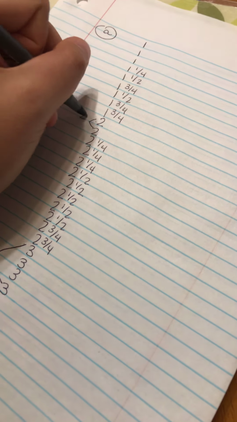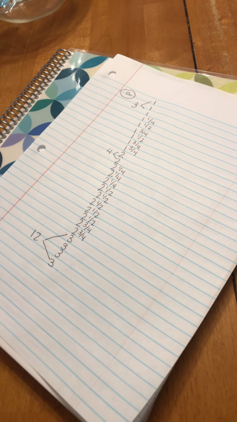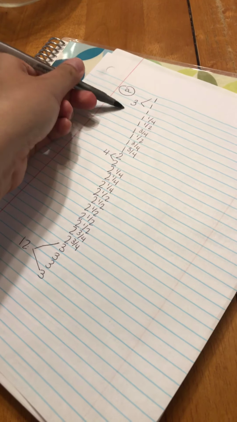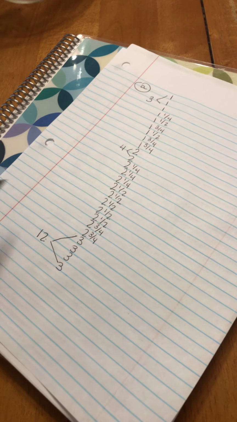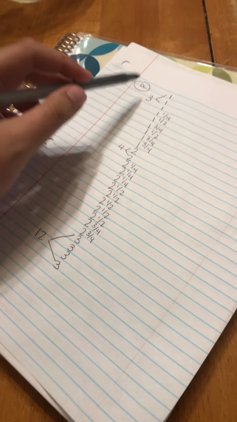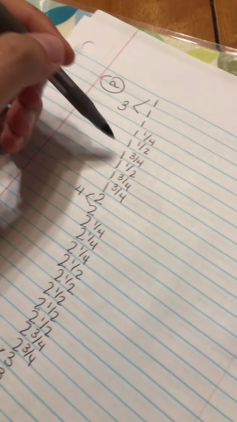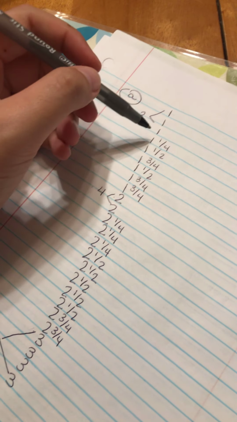So for just the hours that are whole, there's 12 plus 4 plus 3, which is 16 plus 3. There's 19 so far.